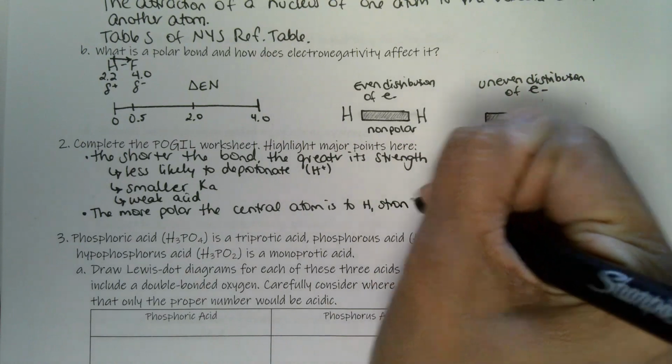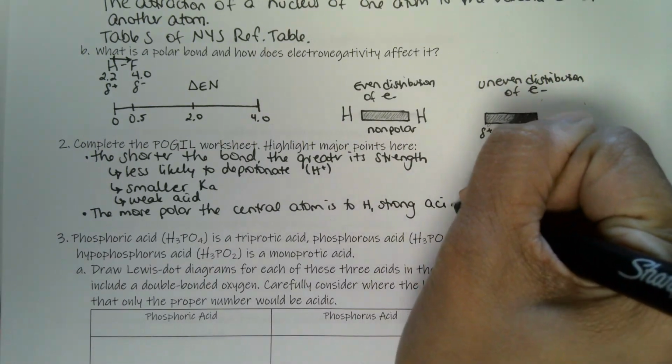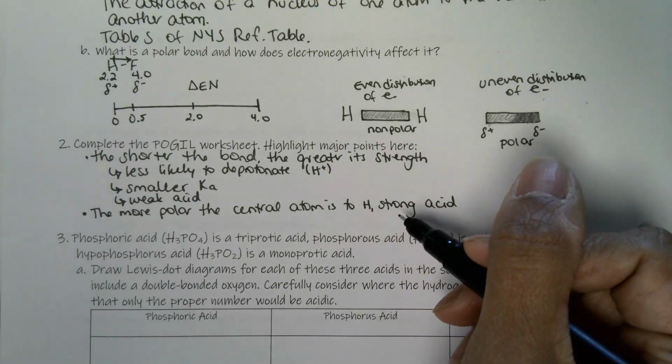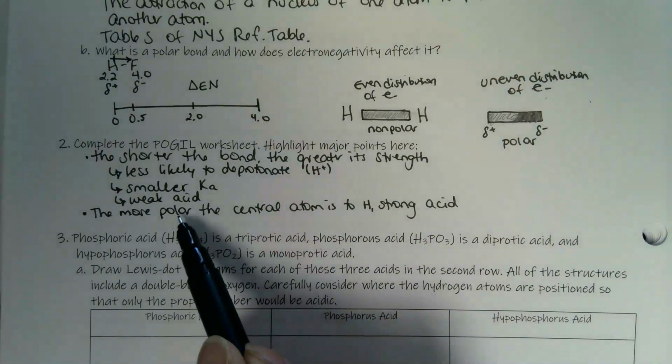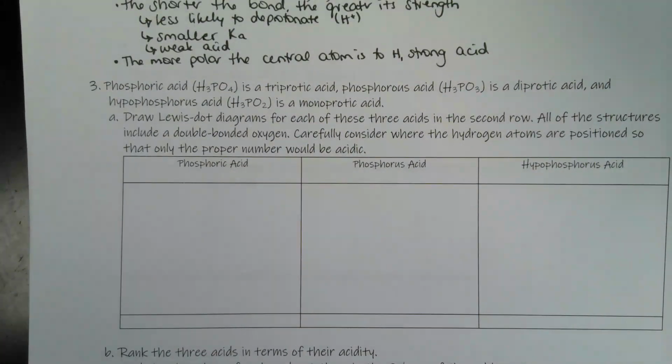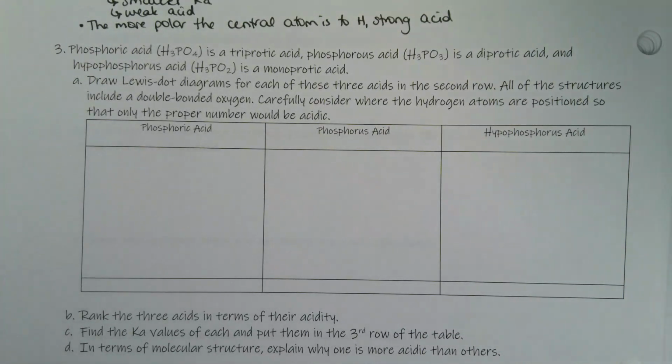And I know that sounds so counterintuitive. We'll go with it. Just think about it. The terminology itself doesn't necessarily make sense, but hopefully you get the concept that the more polar that central atom is to H, meaning that if you have a central atom with strong electronegativity, it's going to be a stronger acid, able to deprotonate better.